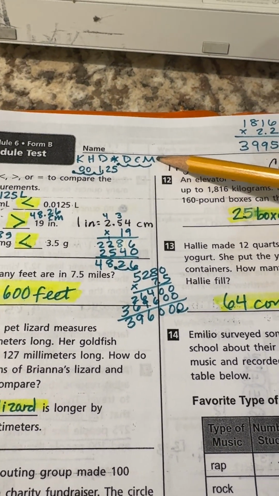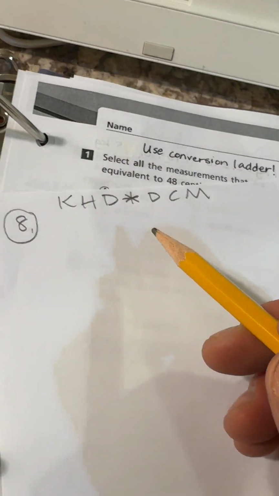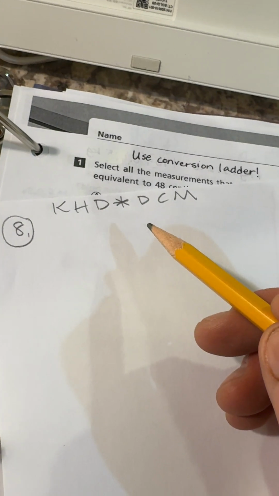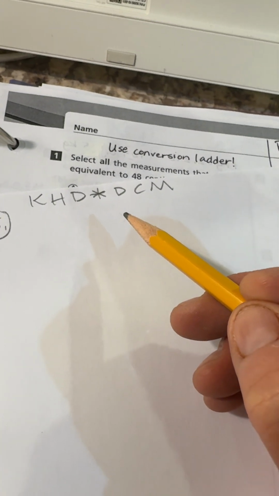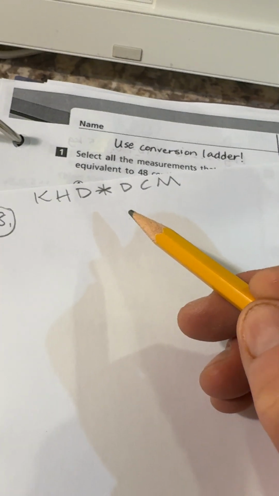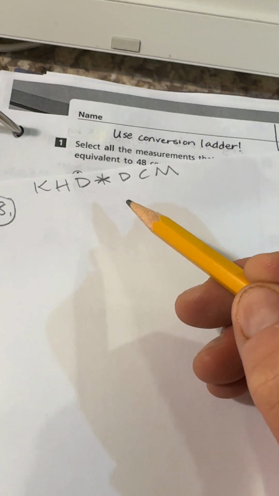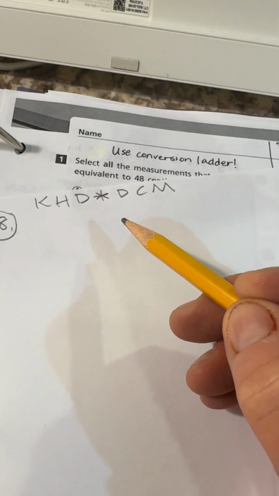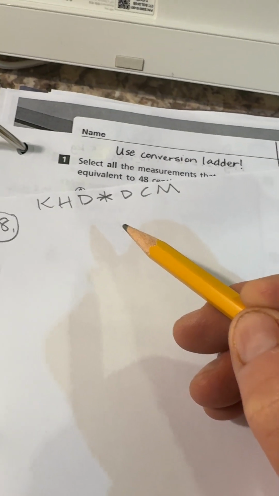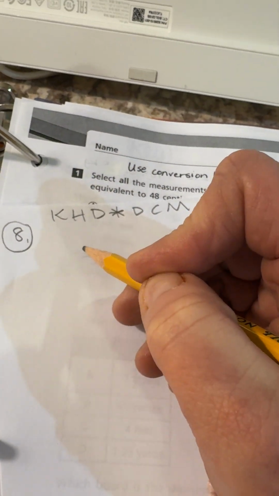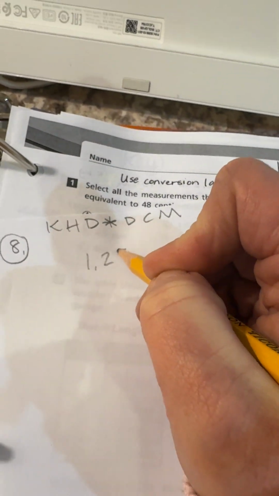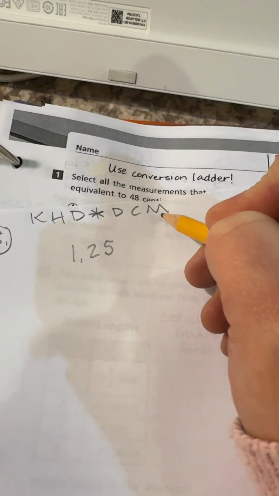Remember that you have yours in your notes, but I also wrote it over here at the top of my paper. So the first thing I'm going to do is I need to get them into the same unit. So I can either go milliliters to liters or I can go liters to milliliters. It doesn't really matter which way you do it. I'm going to go to both of them are in liters. So I'm going to start with 1.25 milliliters and I'm going to liters.